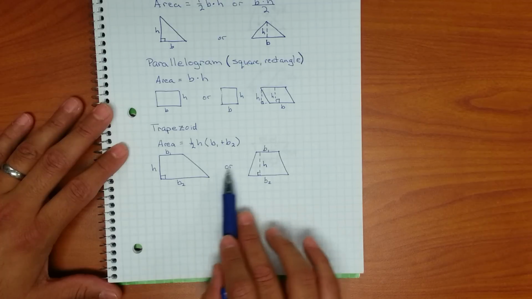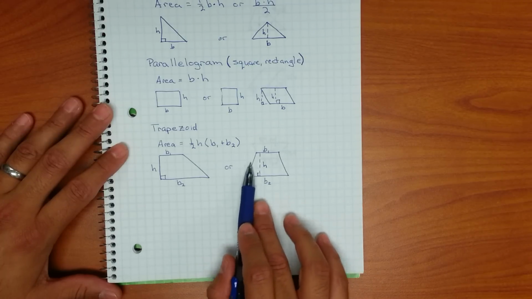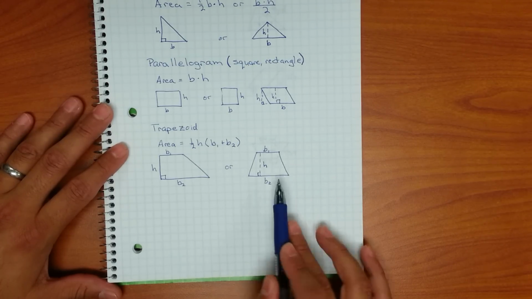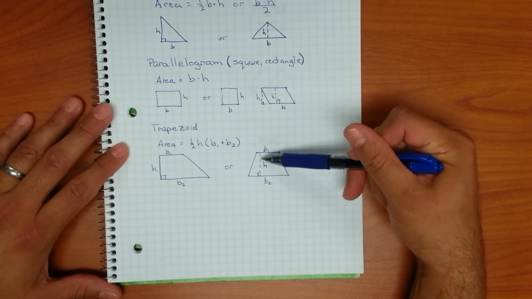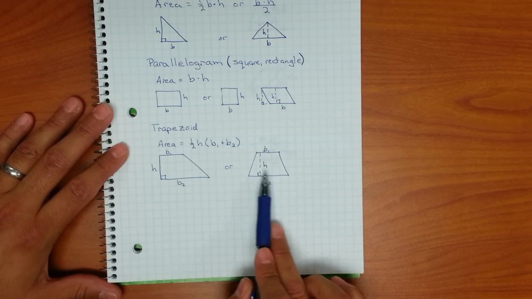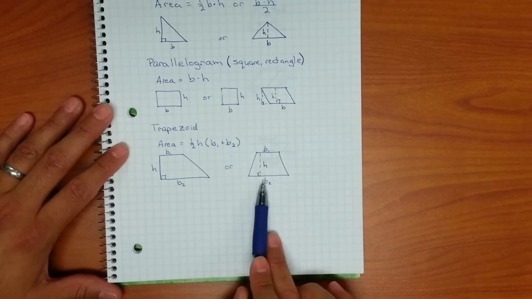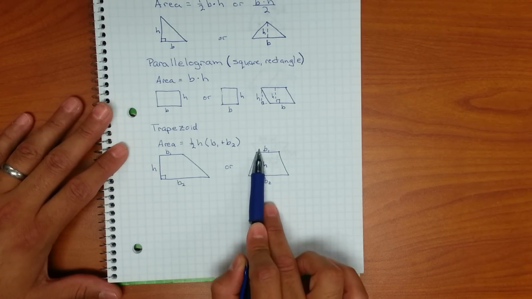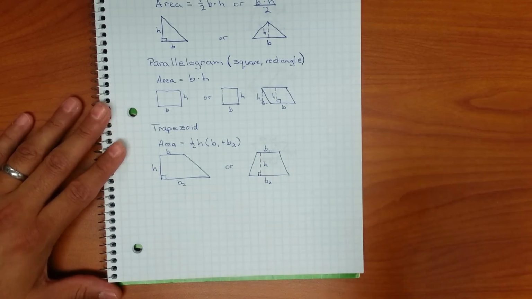Now, right here, this is another way of showing this. If you notice, we have both of these at a slant. So B1, B2. Height is the distance in between the two here. My B1 and B2 must also be parallel to each other. So there to there, and going up perpendicular would be my height. So it's the distance in between these two.